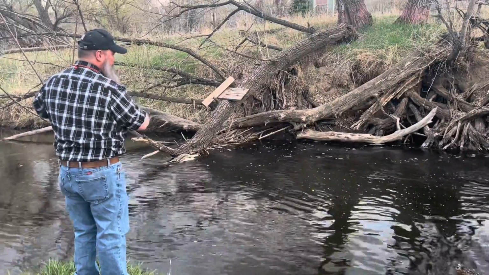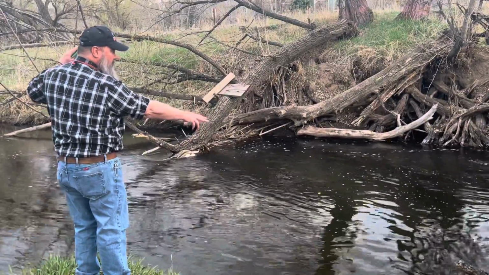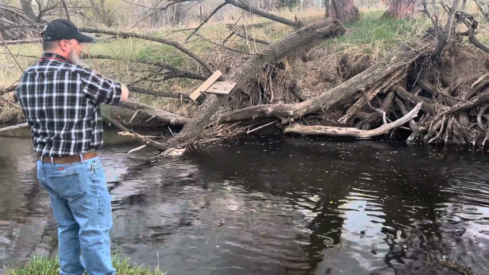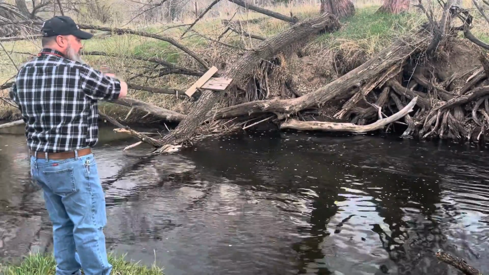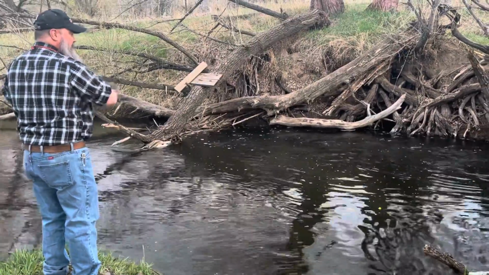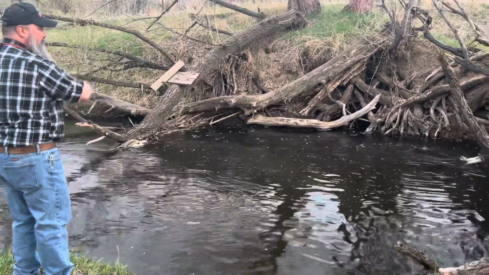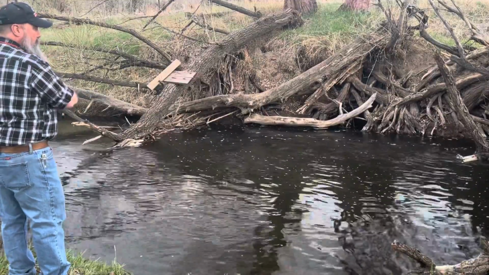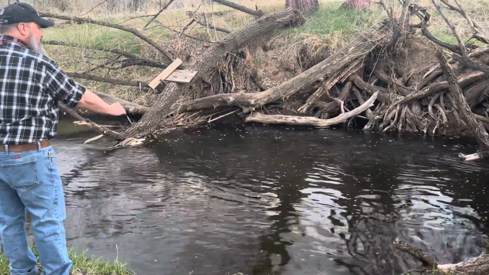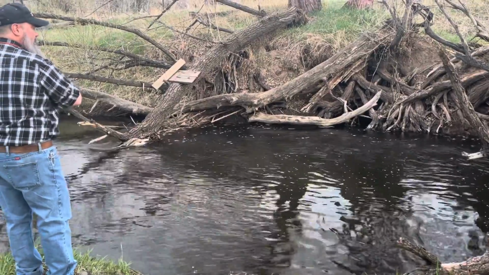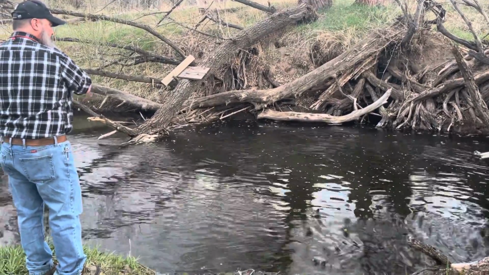Okay. Now I want to bring up the slack. See, I talked about that before too. See all this line that's out there? It's curled all around over there. I don't want that. I'm going to bring in the slack. Because if I try to set a hook when a fish bites that, all I'm going to do, look all that line I'm bringing in before I even bring in the slack. Okay, there it is right there. Now if I get a bite, I want to be able to set the hook, not just bring in slack.